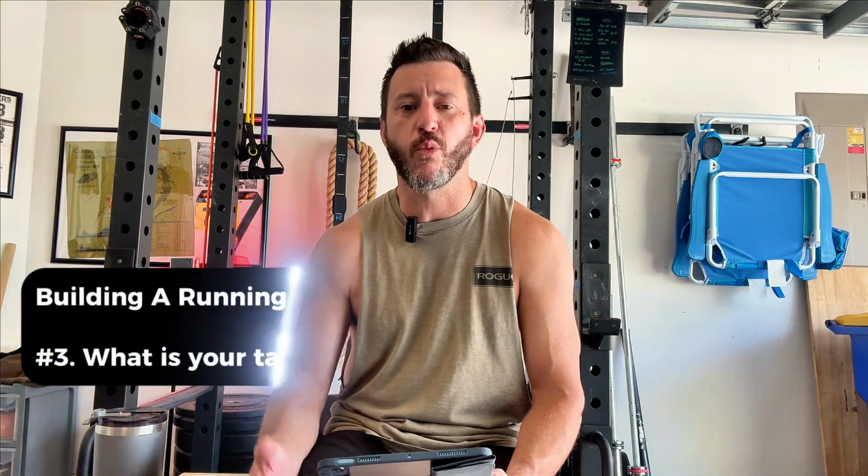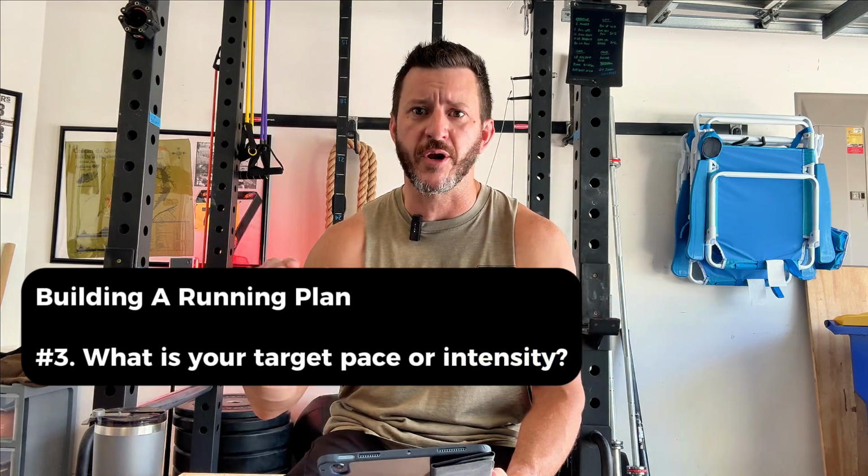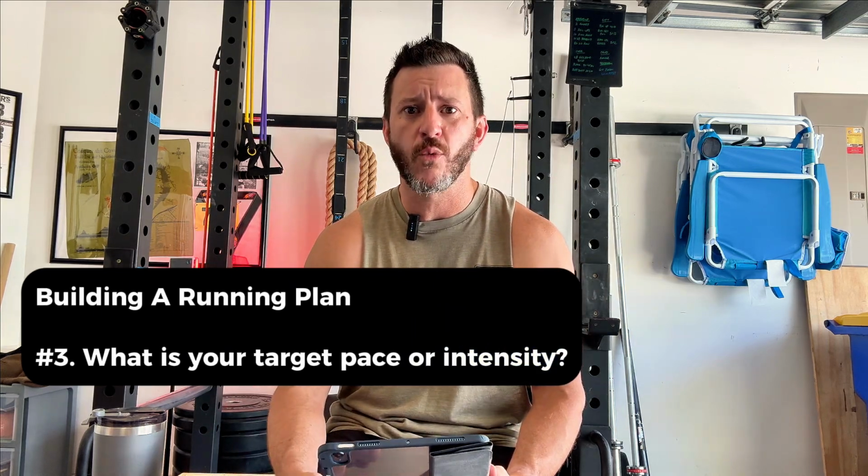Number 3, pacing. What's your target pace or intensity? So whatever race you're trying to run for, what's your goal to be able to finish that in? Whether that may be a mile at a 6-minute pace like my last build up was, or maybe you're trying to run a 3-hour marathon or qualify for Boston or whatever that goal may be. Put that in there so that it can know what that target pace is.